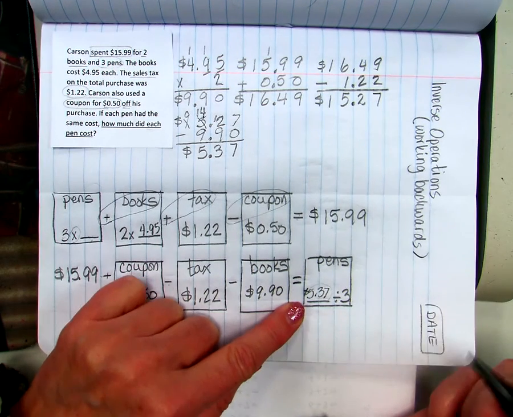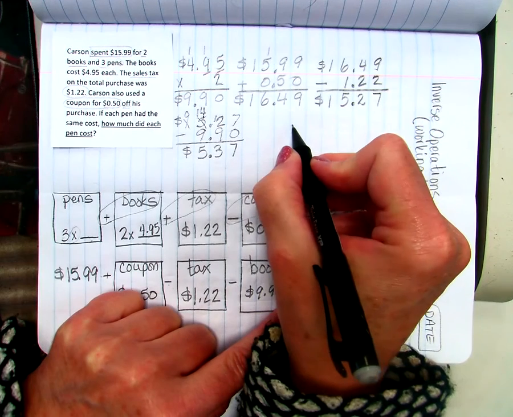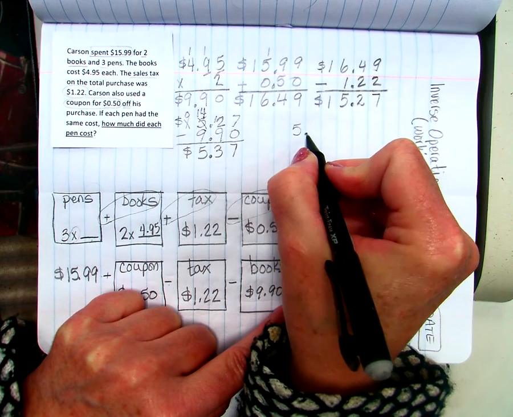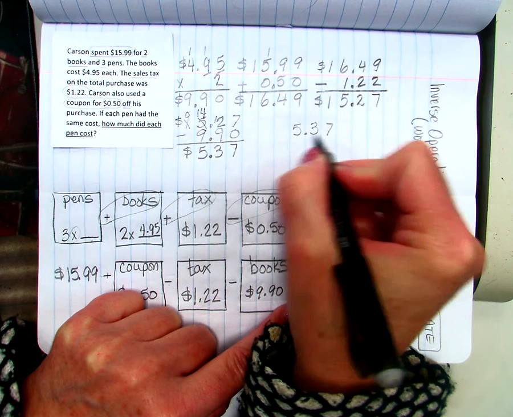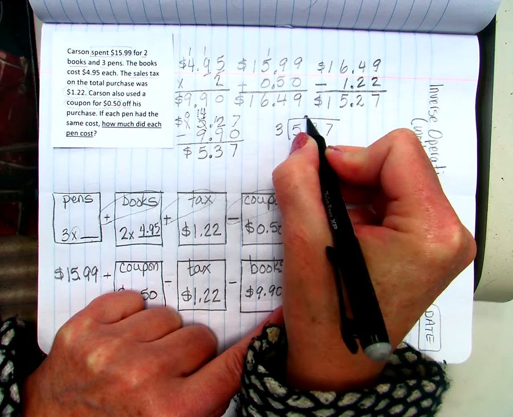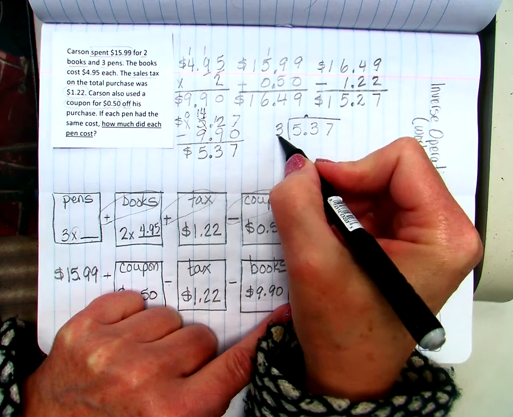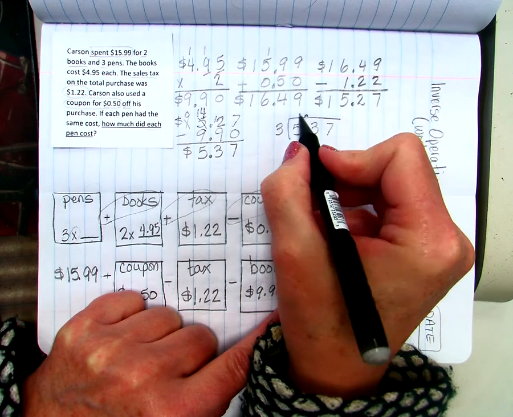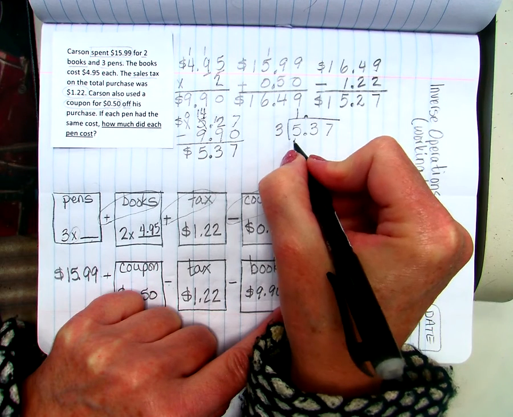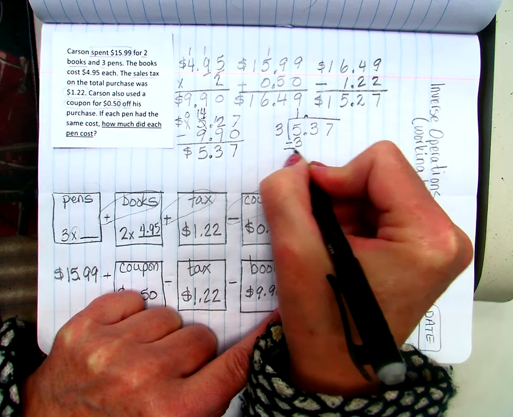And $5.37 divided by 3. Are you ready? Let's do that. So we have, let's see, $5.37 divided by 3. The decimal goes straight up. How many 3's are in 5? 1. 1 times 3 is 3.